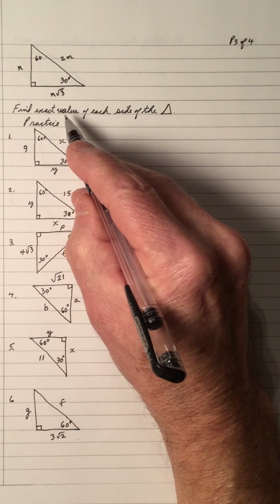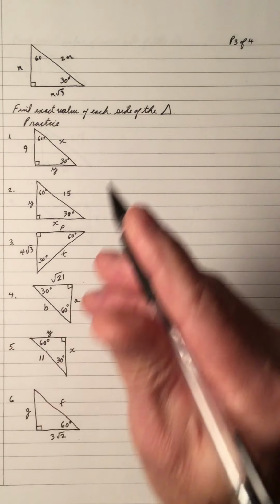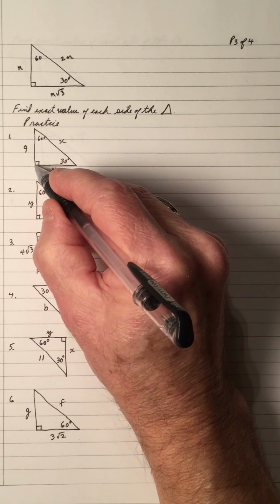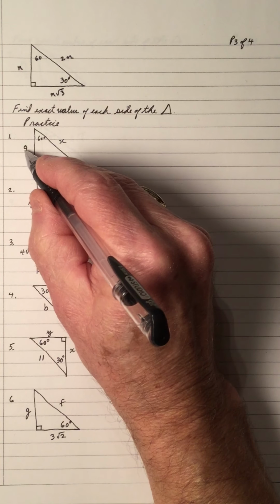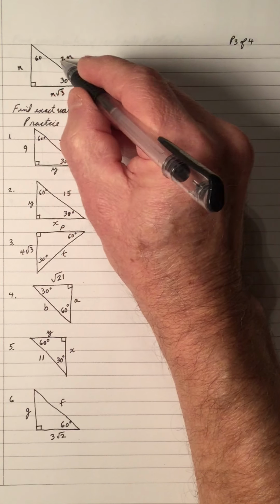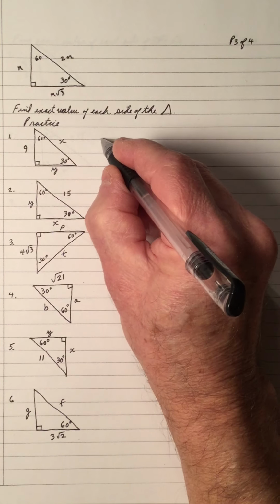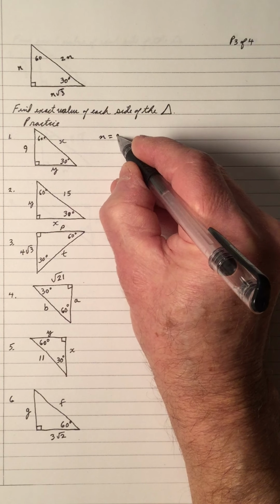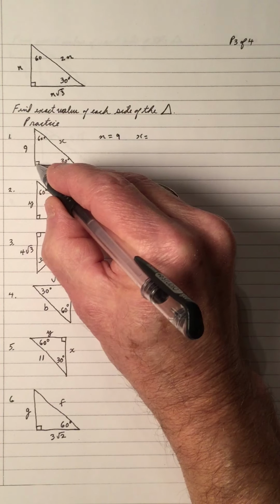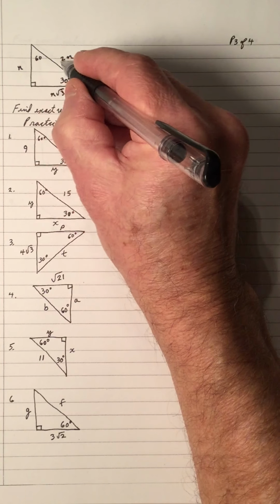Find exact values of each. Here we go again. Practice means pause the video and work these out. So I have a 30, 60, 90 right triangle, and opposite 30 is the 9. What's opposite 30? N. So that means n is equal to 9. What is x? X is opposite to 90. Opposite to 90 is 2n.